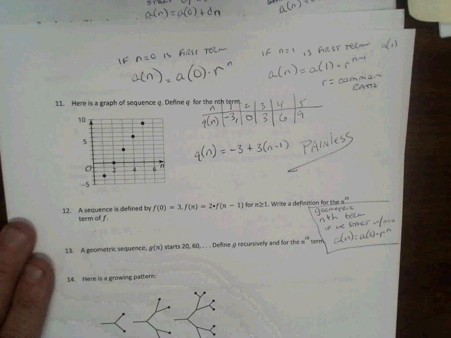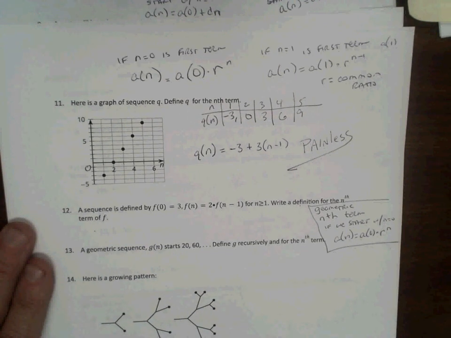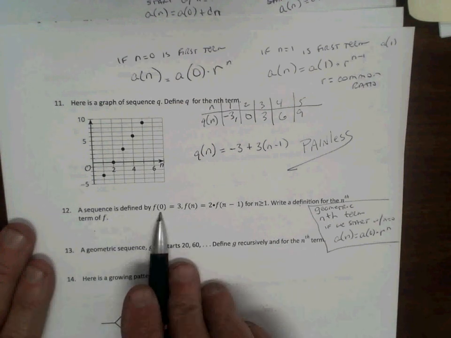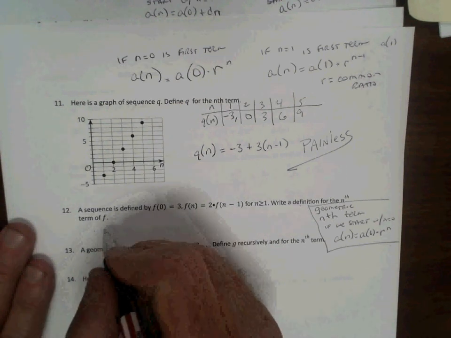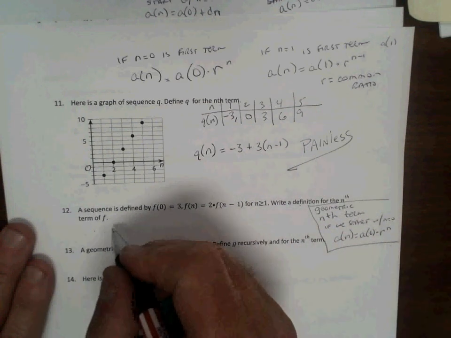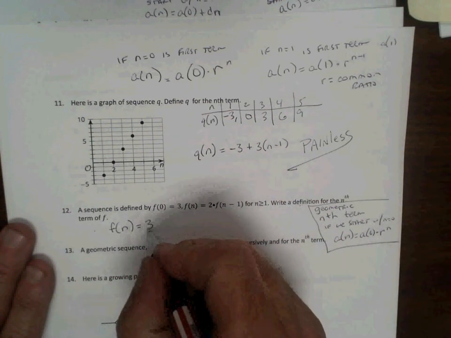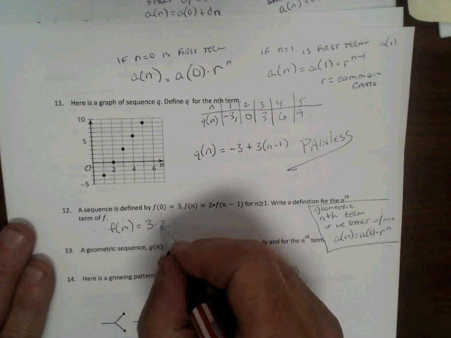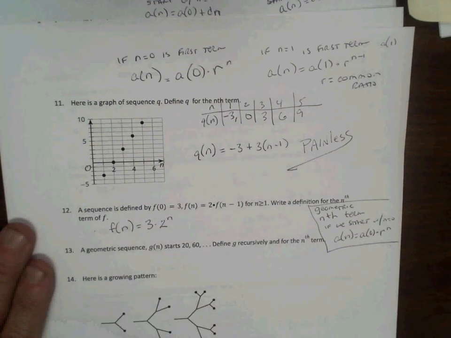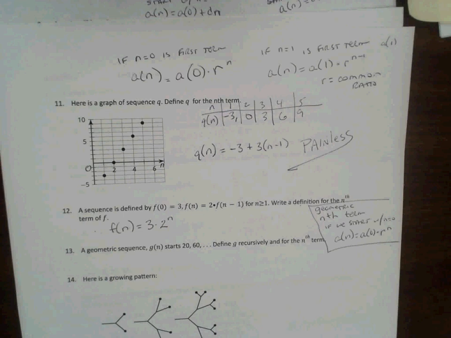So we got to write a definition for the nth term. Are we starting with n equals 1 or 0? Look here. So we're going to say f of n equals what? 3 times 2 to the n power. That's it. That's how we do it.